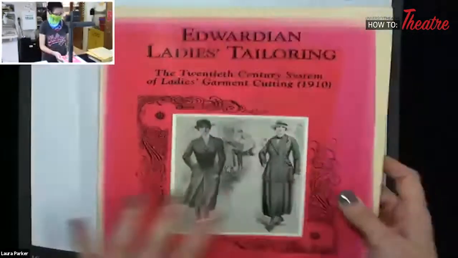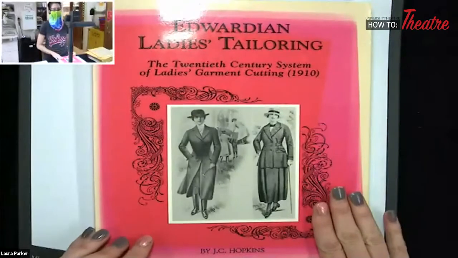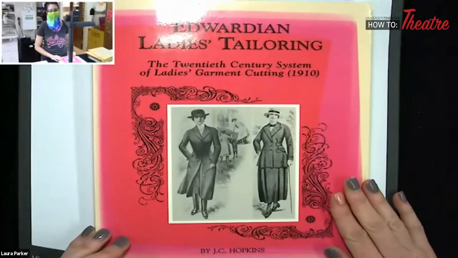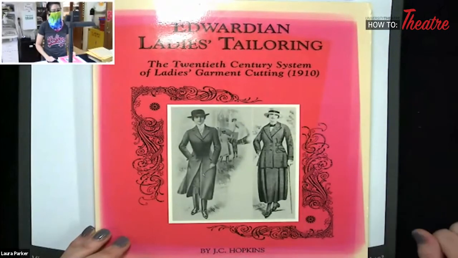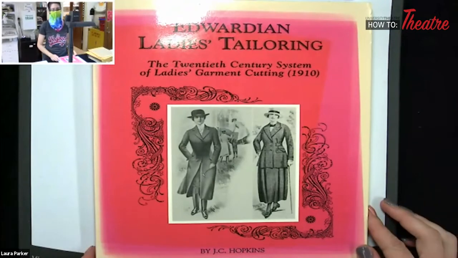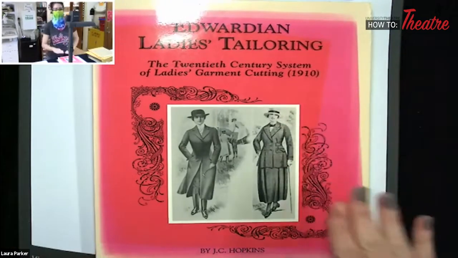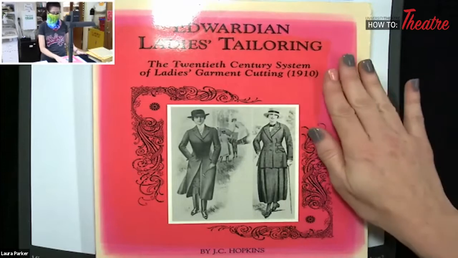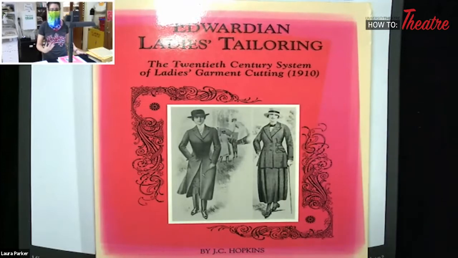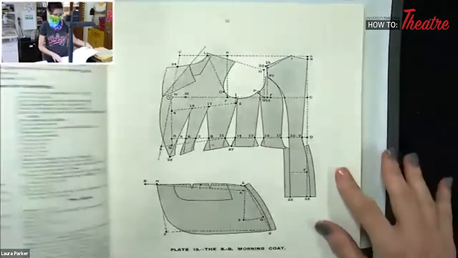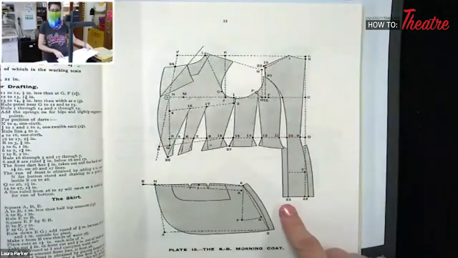So that is an example of a period pattern book, a period tailoring book. Again, there are some of these that go all the way back to the 16th century. And even if you don't use these books to draft your patterns, to scale out your patterns using that kind of crazy complicated mathematical system, it's a really great way to learn what the shapes look like.